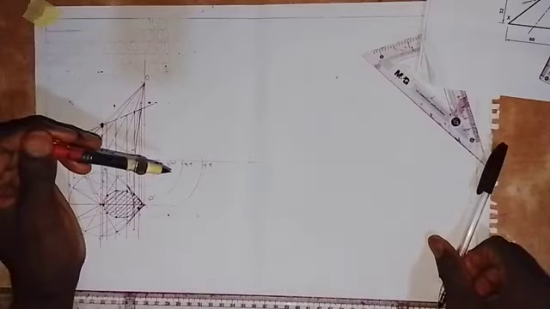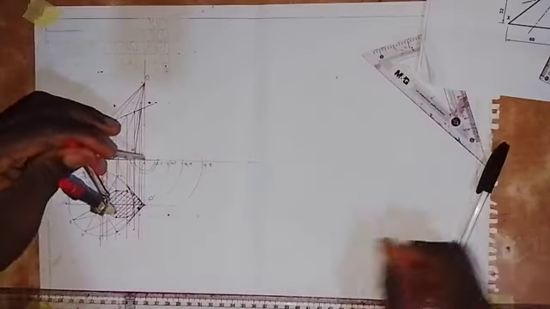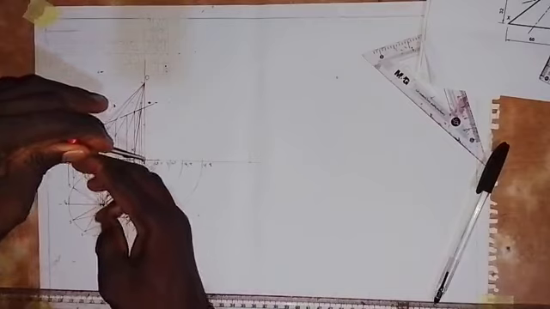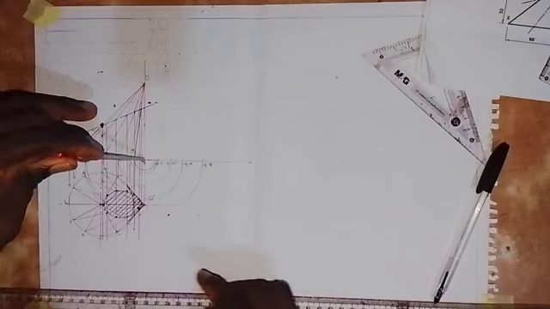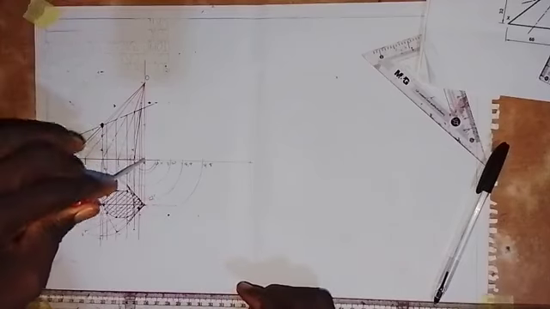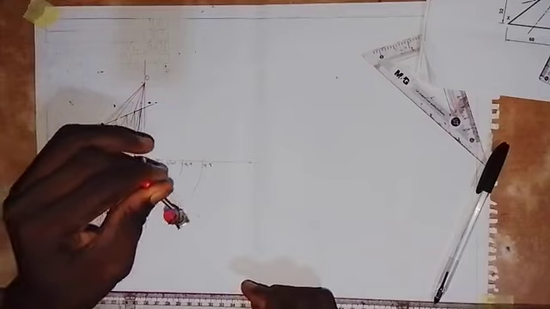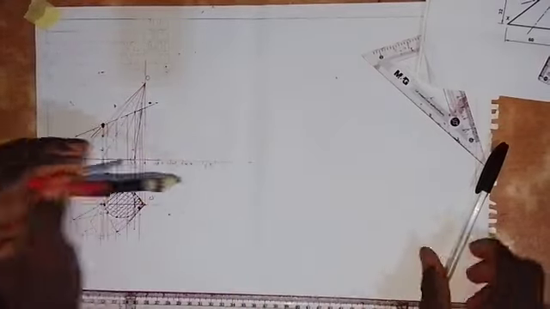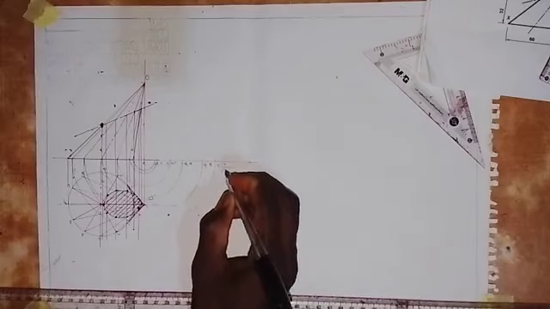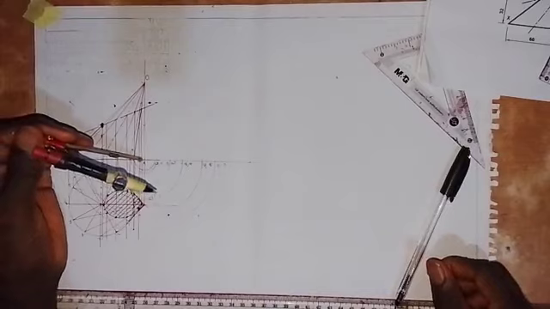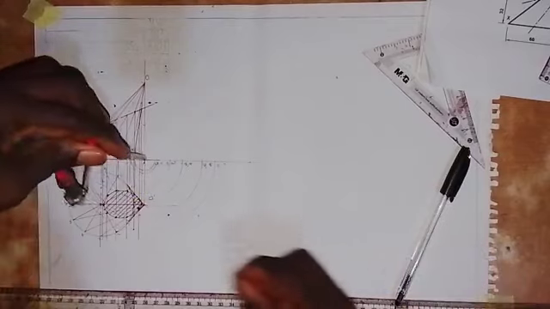The next one is 5,7, from A to 5,7. We extend it here and draw an arc like this, so this is 5,7. And lastly for 6, from A extend to 6 here.